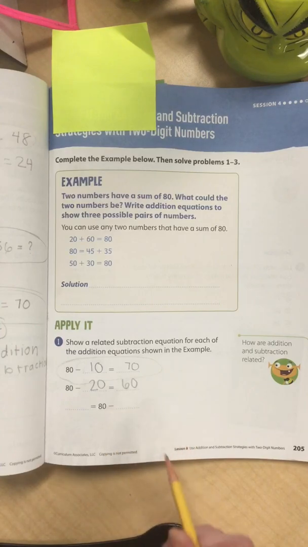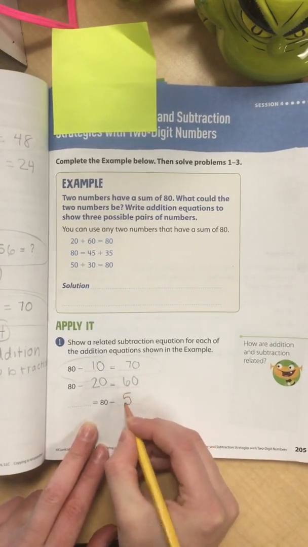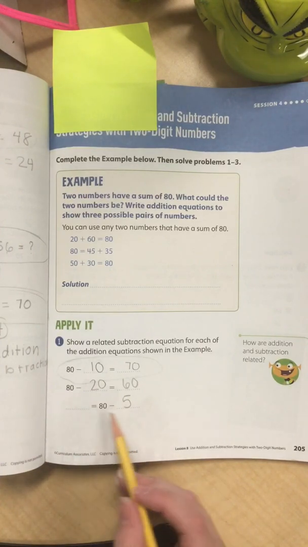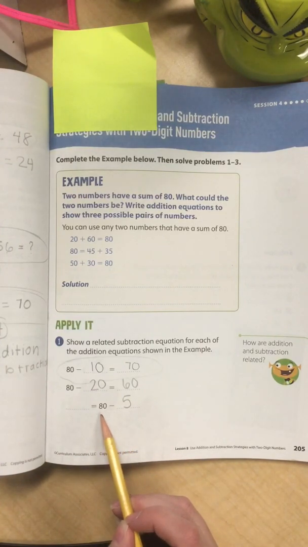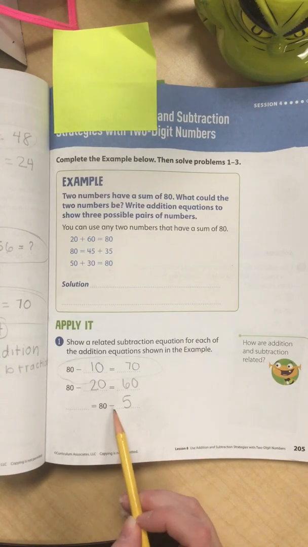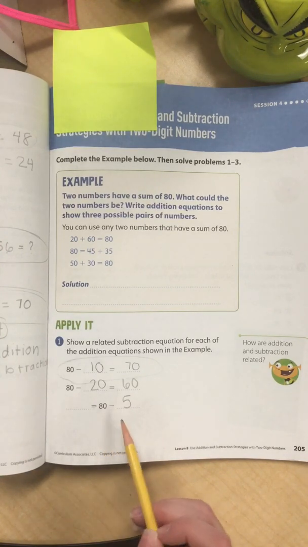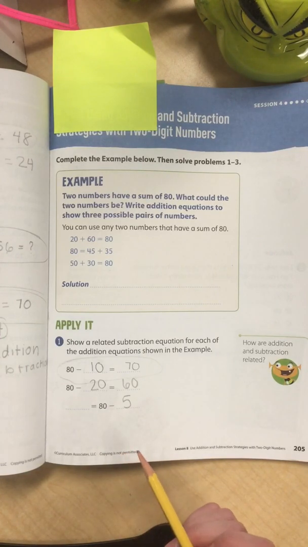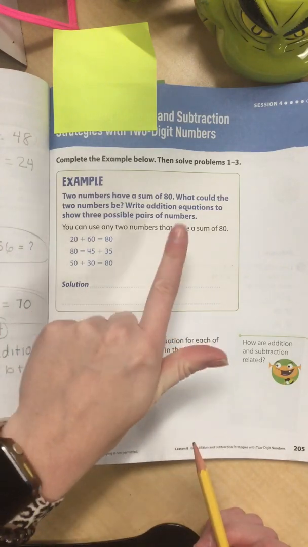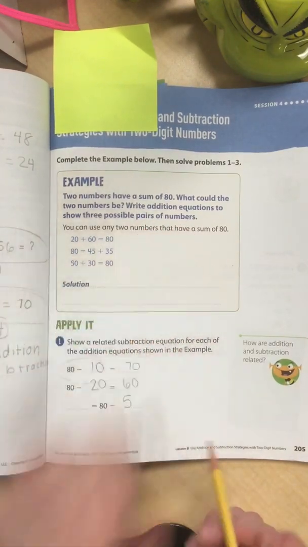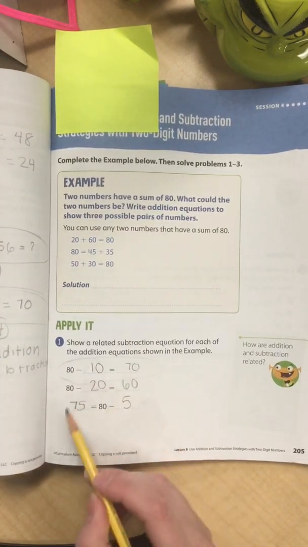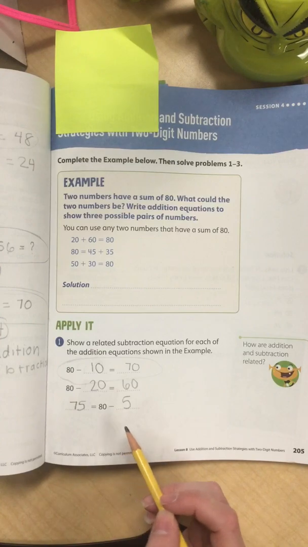So 80 minus 5. This one's just written backwards. They're just showing you another way that you can see problems like this. We've seen problems in our book kind of look like this before. 80 minus 5. So if I take away 5 from 80, I get what? Well, let's see. Let's lock in 80, 79, 78, 77, 76, 75. I get 75. So friends, for any of these problems, you can have a variety of answers. It just has to make sense.